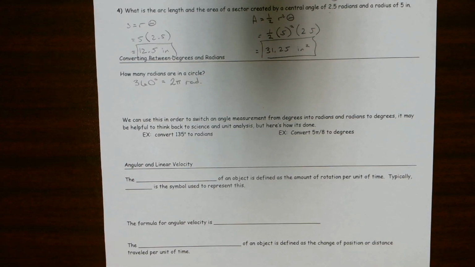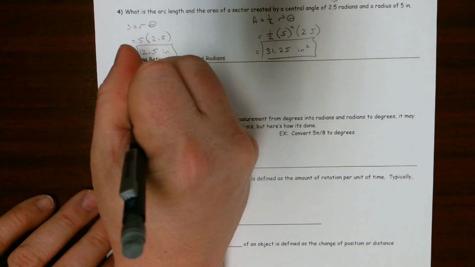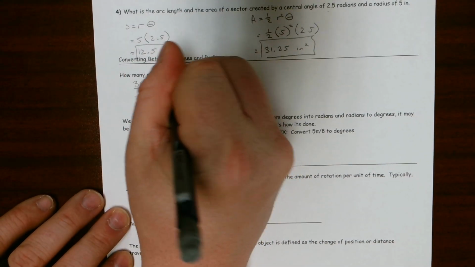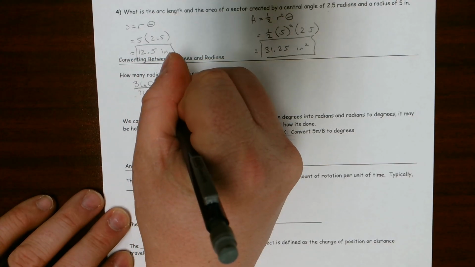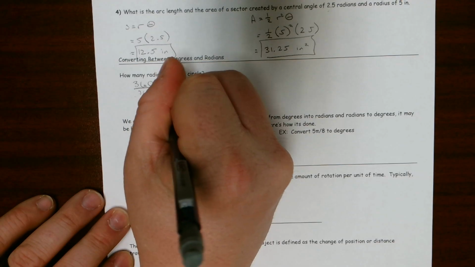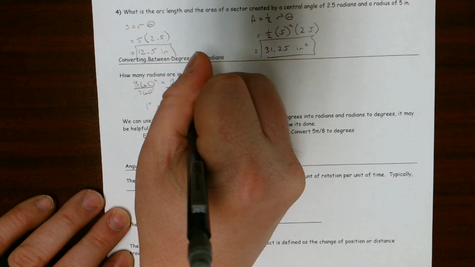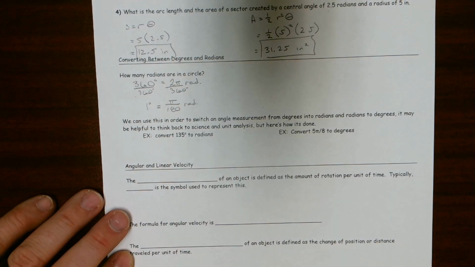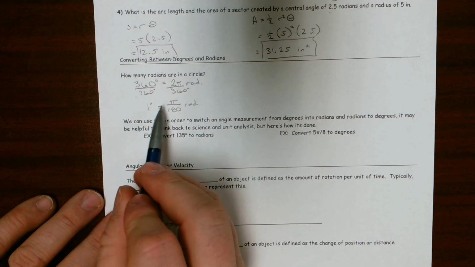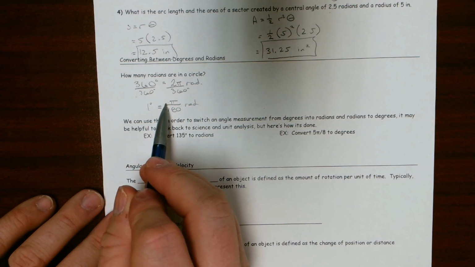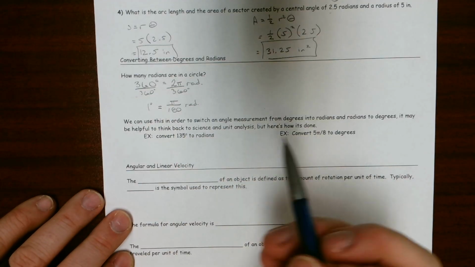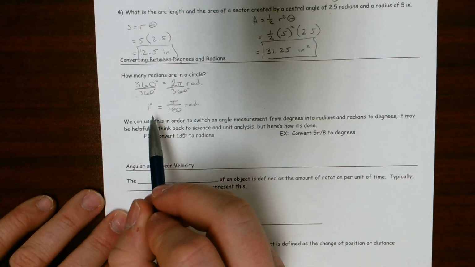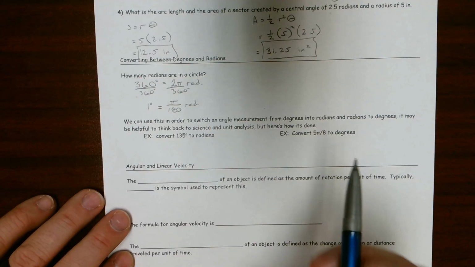abbreviated RAD. So if we want to see what 1 degree is equal to, we need to divide everything by 360, and we get that 1 degree is equal to 1 pi over 180 radians. So that would mean 2 degrees is 2 pi over 180, and 3 degrees is 3 pi over 180, and 4 degrees is 4 pi over 180, and so on and so forth. And that would be how you convert degrees to radians.